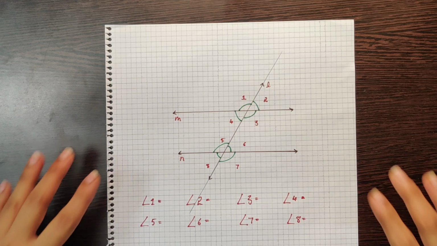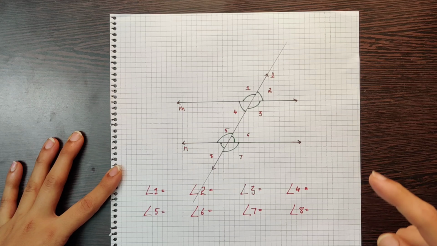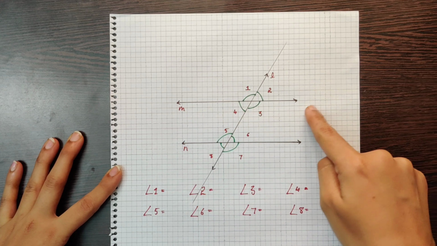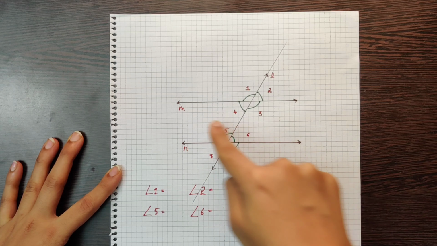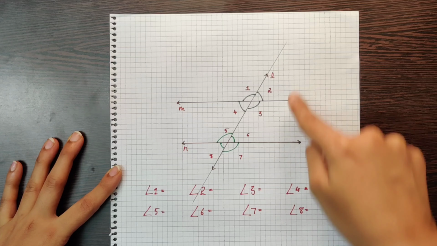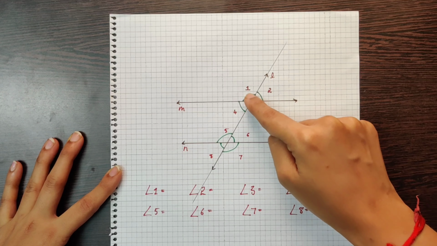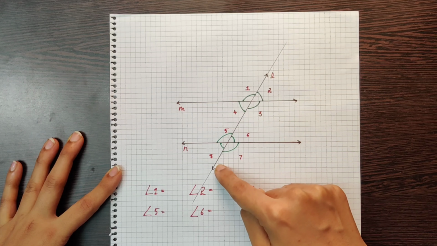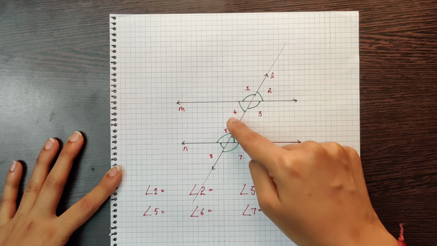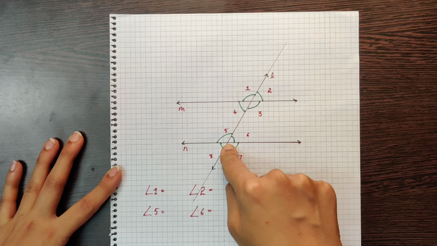So next, let us find out the relation between these angles in these pairs when line M is parallel to line N. You can see that I have drawn the line M parallel to line N, and this is the transversal line L. There are four angles formed at each point: angle 1, 2, 3, 4 at the first point, and angle 5, 6, 7, 8 at the second point.